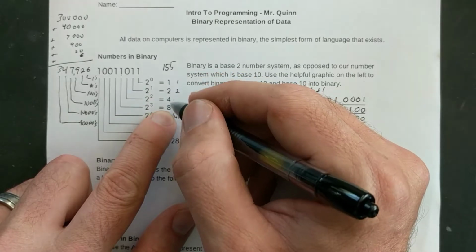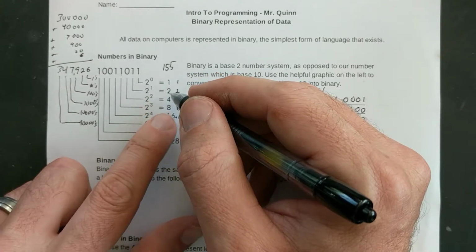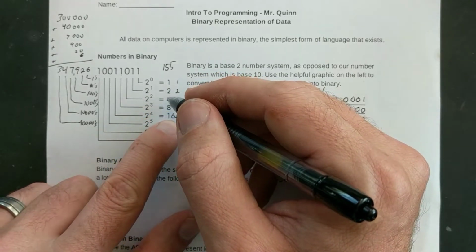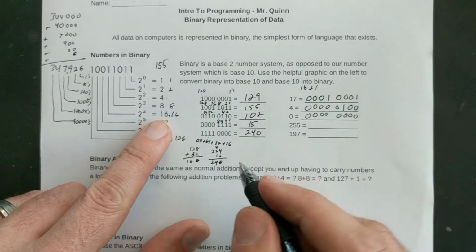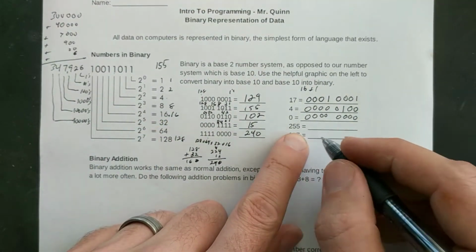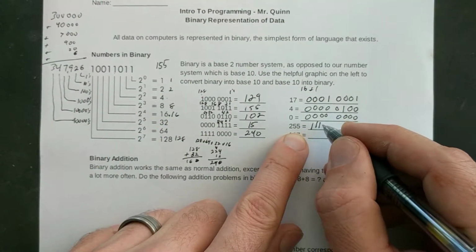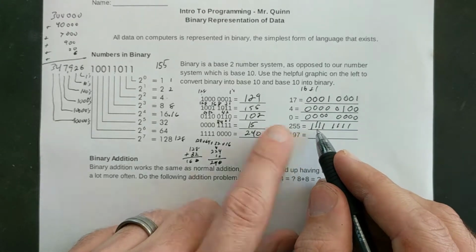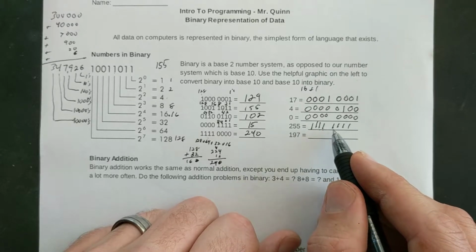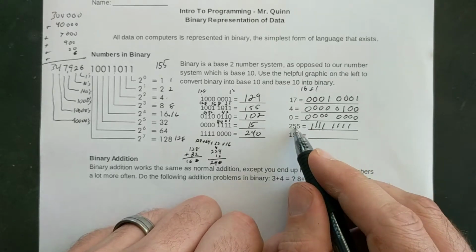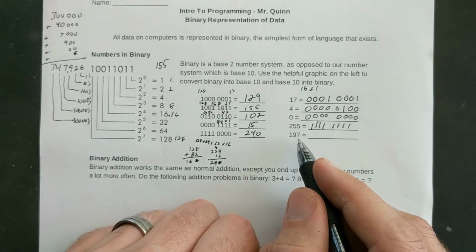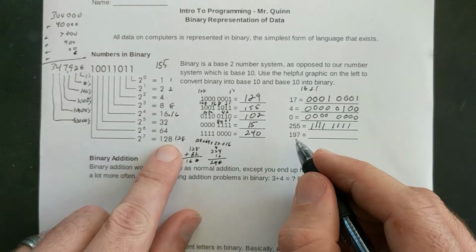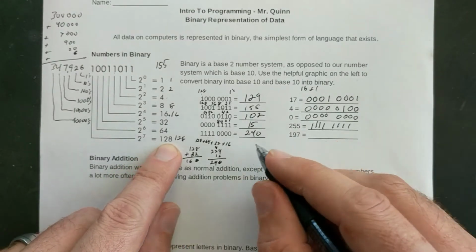If you add those numbers up, you get 15, which is 1 less than 16, and so forth. So knowing that, we can just skip ahead and say 255 is all 8 of those bits turn on. 128 plus 64 plus 32 plus 16 plus 8 plus 4 plus 2 plus 1 gives you 255. Now lastly, 197. This one we're going to actually work out.